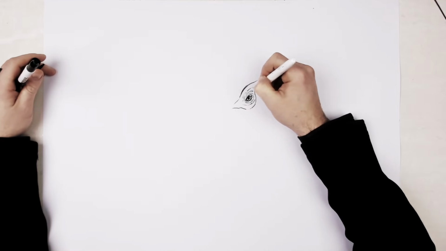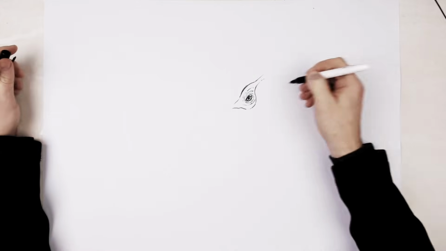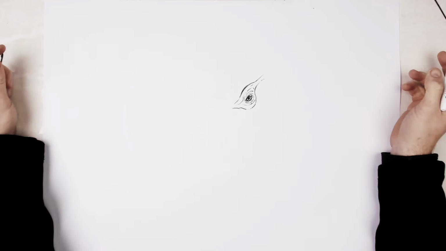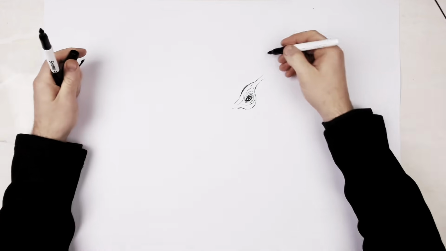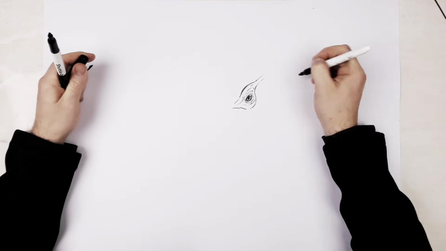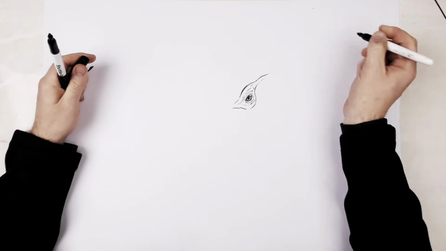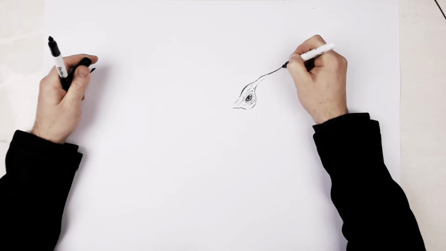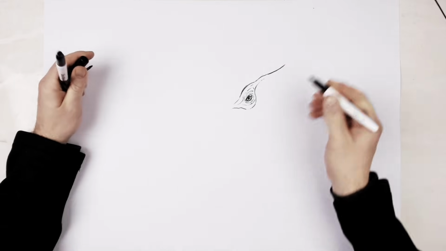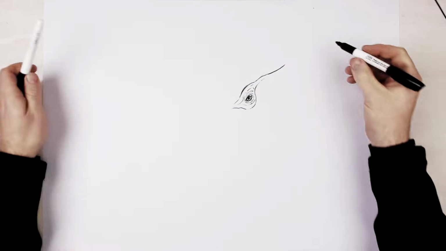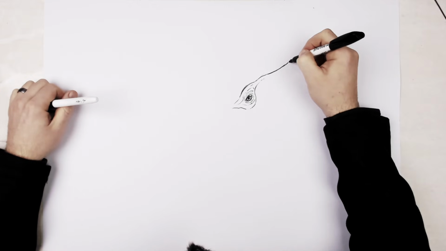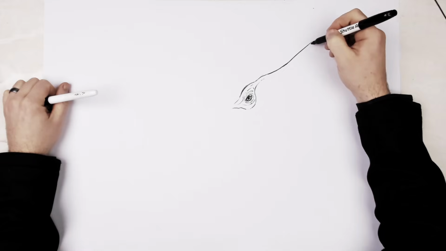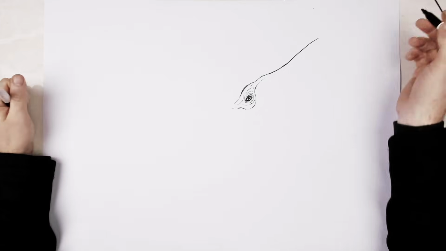So this sort of brow, this line goes all the way up nearly to the top of the snout. So it goes real high, like that.